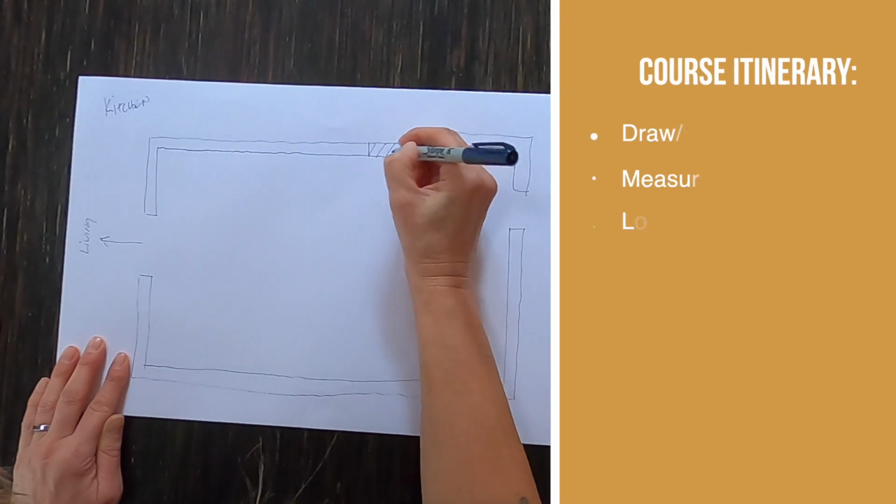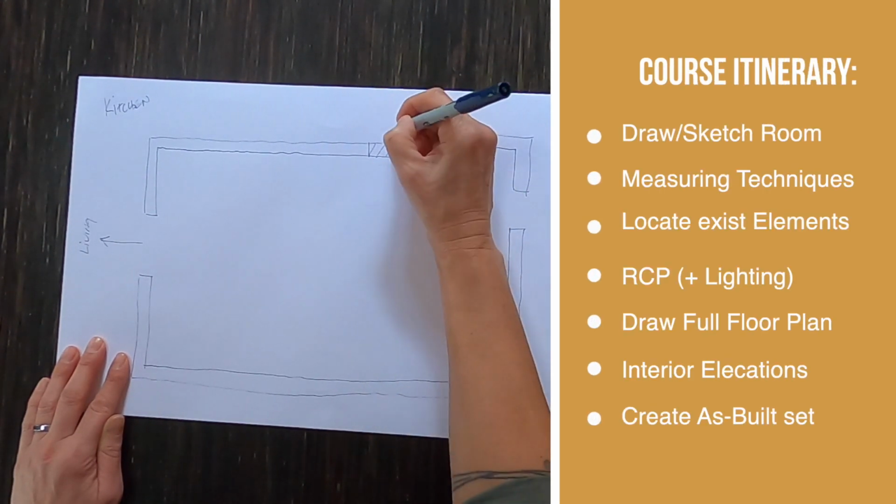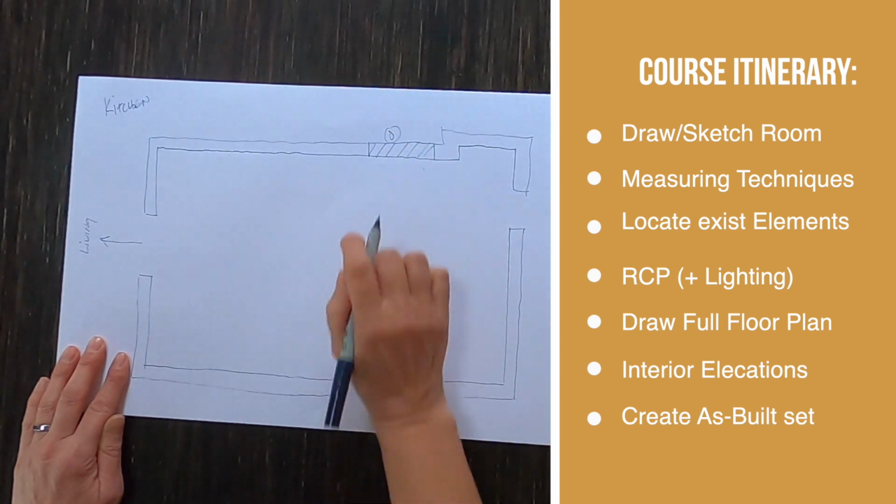Hi everybody, I'm Marisha and welcome to the first course in our technical design series. In this series, you will be learning the technical skills you'll need to complete your own design or remodel project effectively and efficiently. So let's look at the steps we'll be covering in this course. You'll learn how to draw your existing floor plan. And the reason we do this is you have to know where you are before you know where you're going.